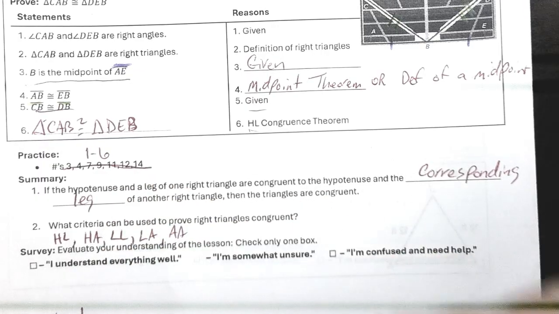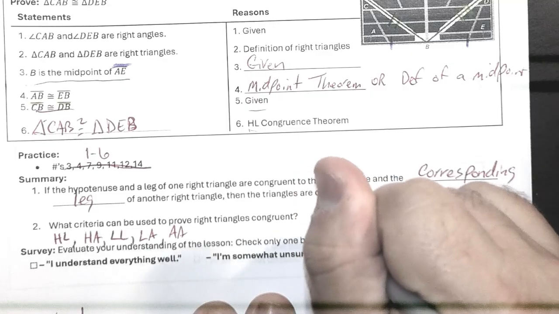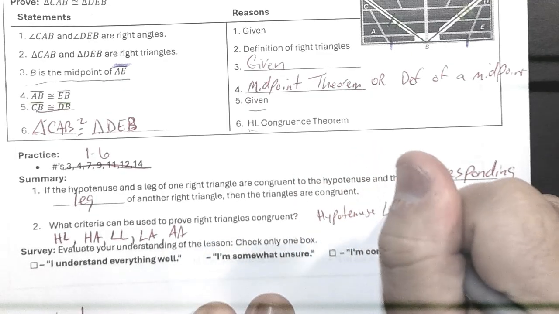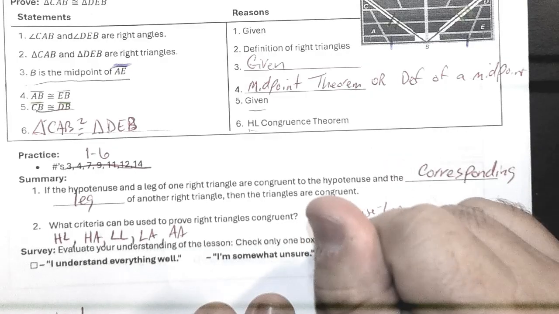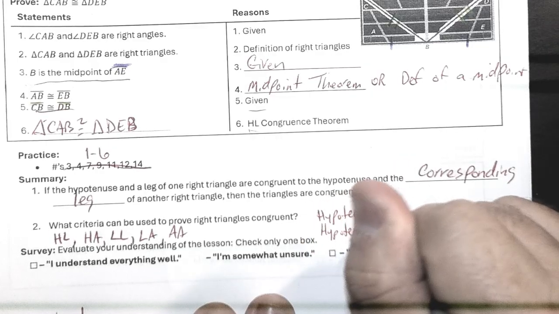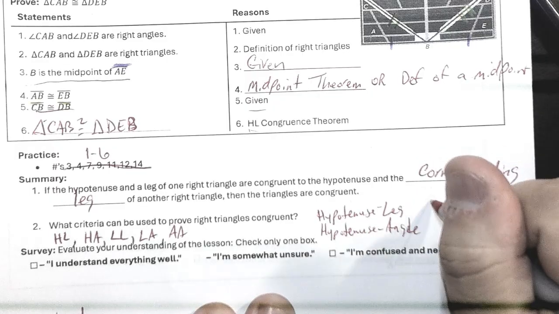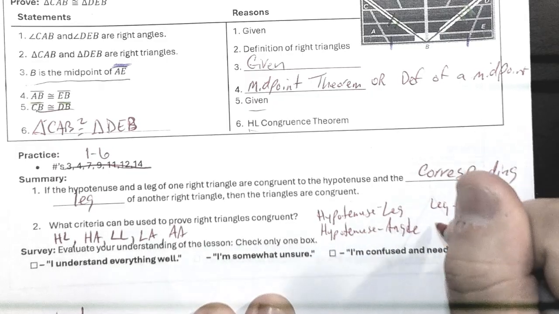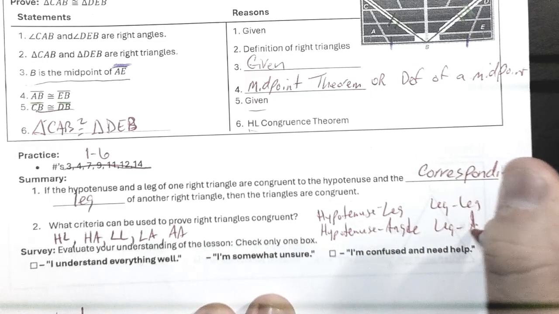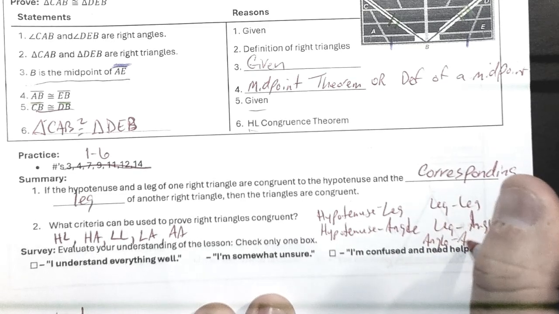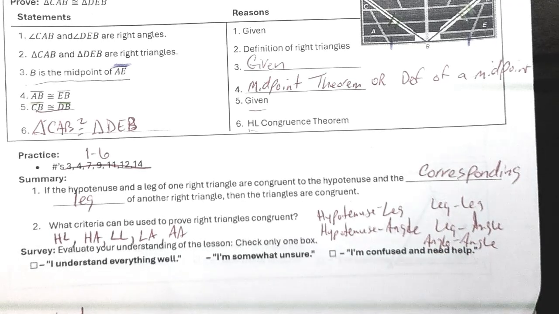So we'll just write: hypotenuse-leg, hypotenuse-angle, leg-leg, leg-angle, angle-angle. I think that's all of them. 1, 2, 3, 4, 5. Yeah, 1, 2, 3, 4, 5.